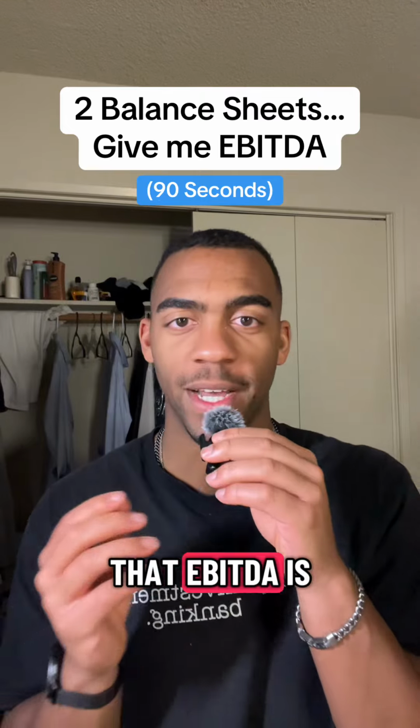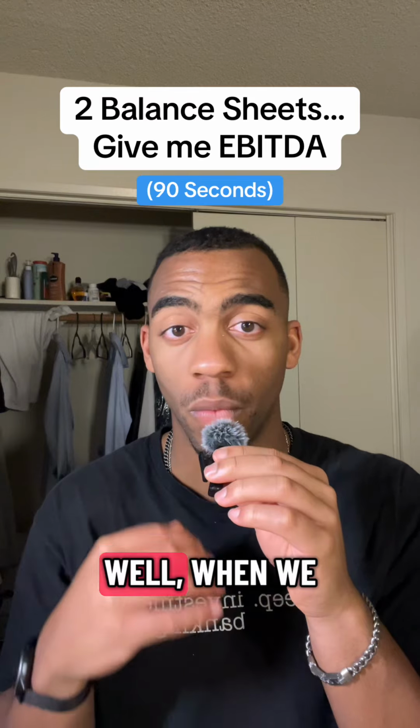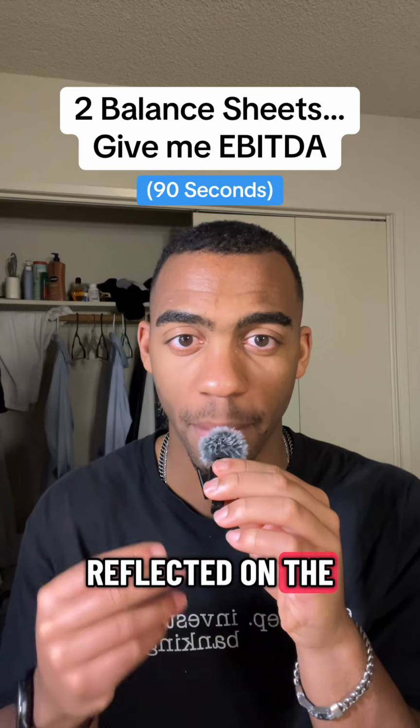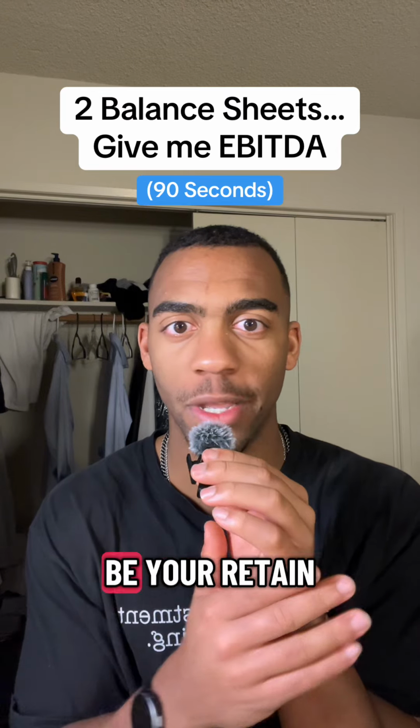So we know that EBITDA is in the middle of the income statement, right? It's between your revenue and your net income. Well, when we think of what we're given, the balance sheet. And what's the one thing that's always going to be reflected on the balance sheet, especially if it's the change from one year to the end of another year? Well, it's going to be your retained earnings, right?